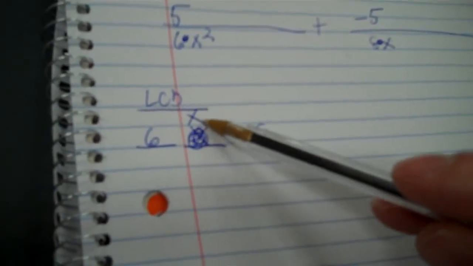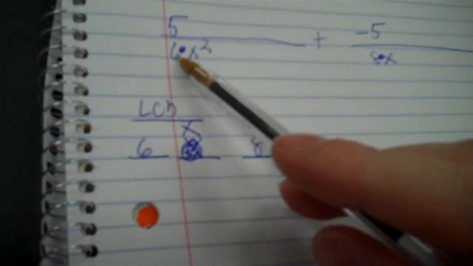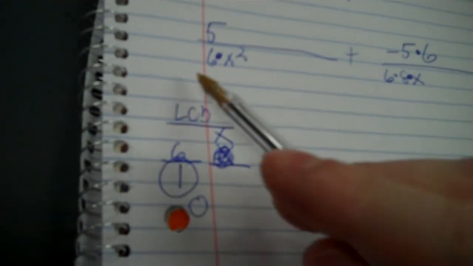And over here we have a factor of 8 and a factor of x. But I already wrote the factor of x category. So those are the factors you have on the bottom. Now, how many 6's do we have on this first fraction? You have 1. How about on the second? You have 0. Okay? So we need to make it so they both have 1. So I put a times 6, and you also have to do it on top. Okay, now they each have 1 six.